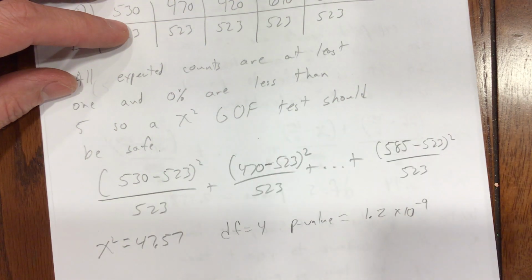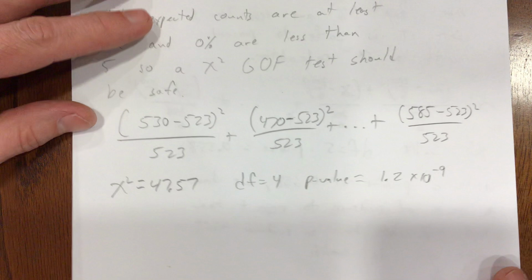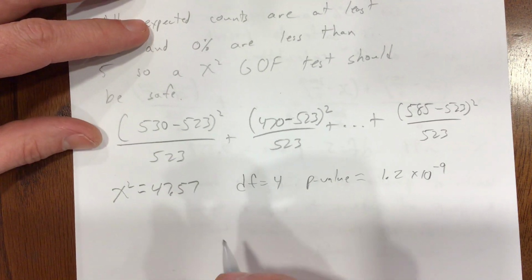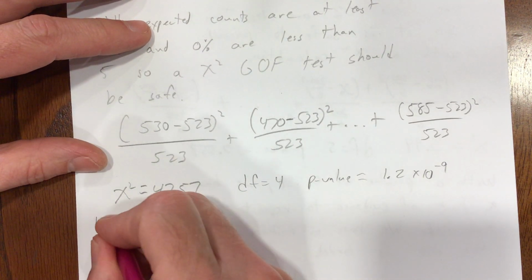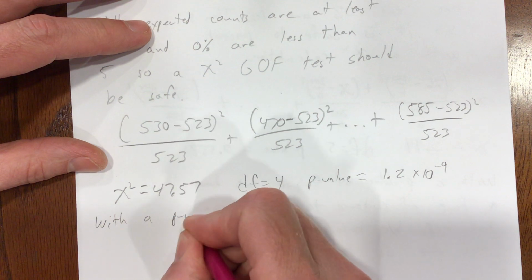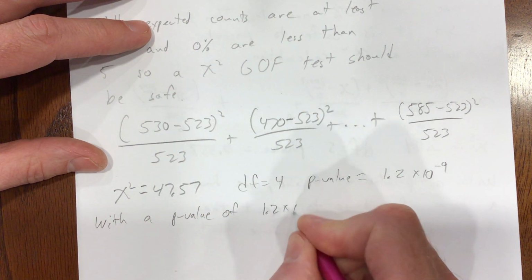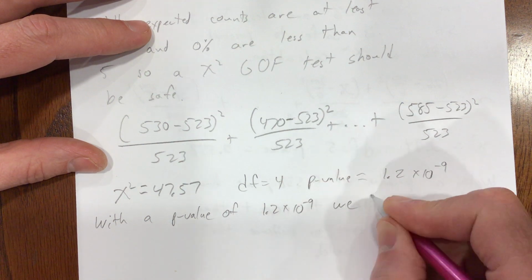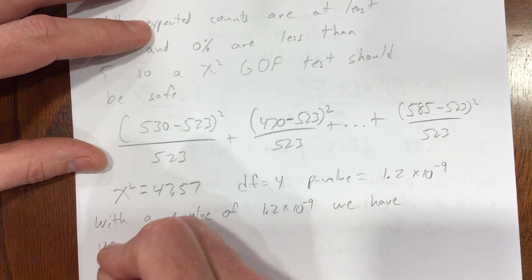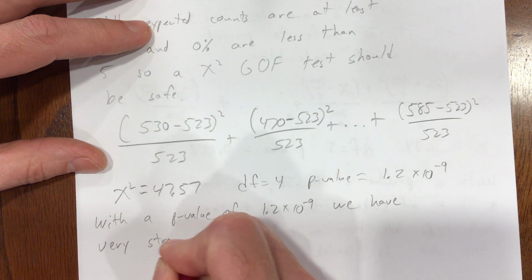Okay, so our conclusion is the flavors are not uniformly distributed, right? We have very strong evidence to conclude that. Very strong or extremely strong evidence.